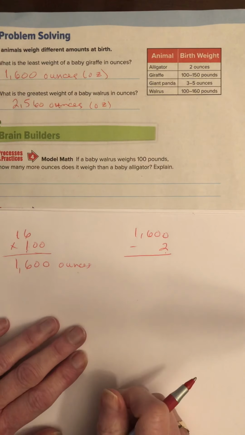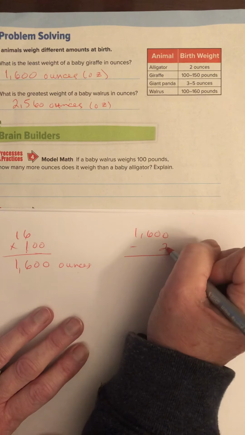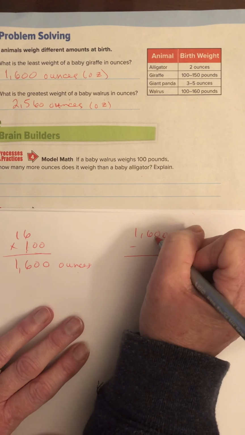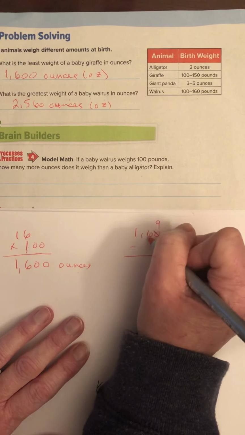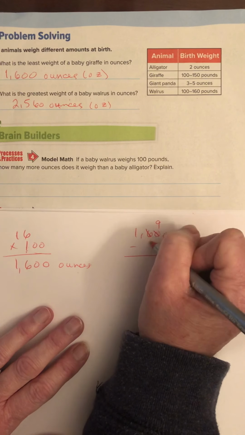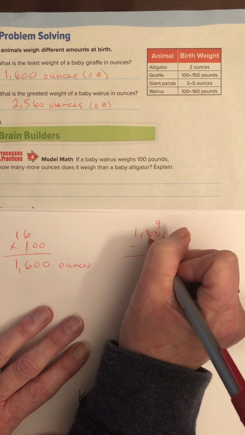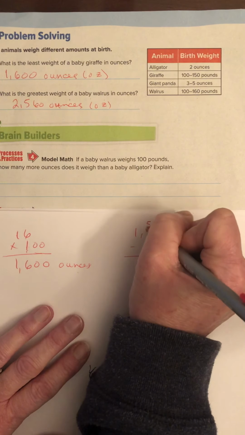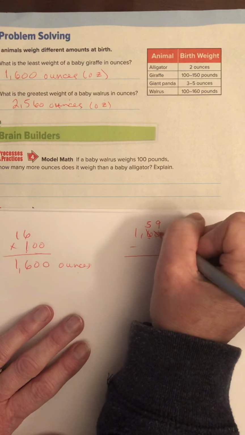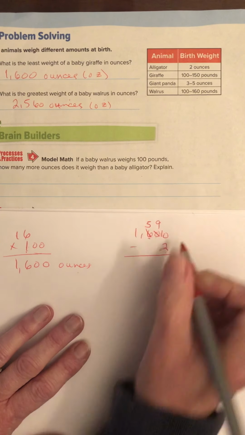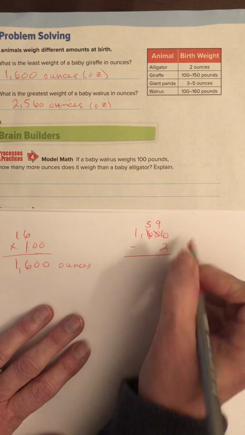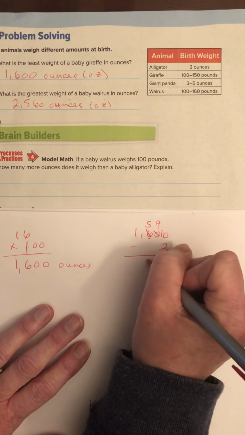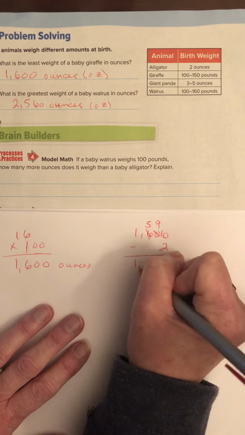Remember how you do this? You're going to have to borrow because I can't subtract 2 from 0. So I have to borrow from the 0. Whoop, but I don't have enough to borrow from here, right? So now I make it a 9, go to the next place value over to the 100 spot, and I'm going to borrow from the 100 spot, make that a 5, okay? Make that a 9, make that a 10. 10 minus 2 is 8. 9 minus 0 is 9. 5 minus 0 is 5, and 1, okay?